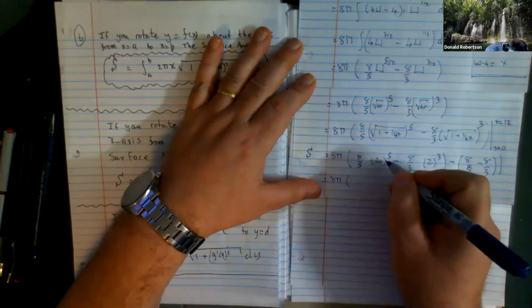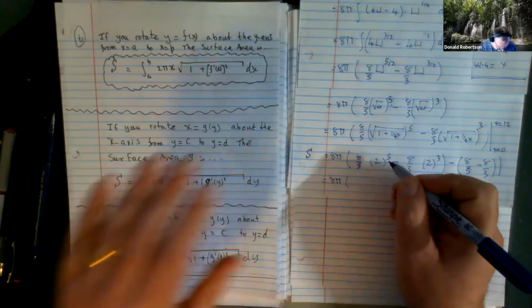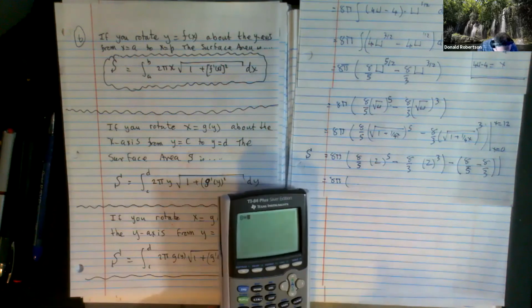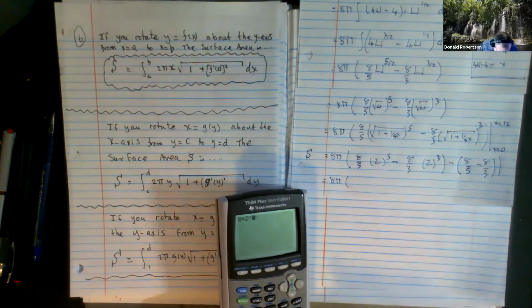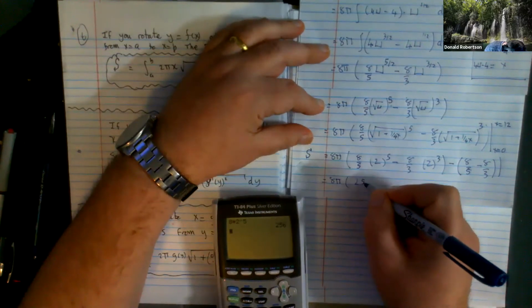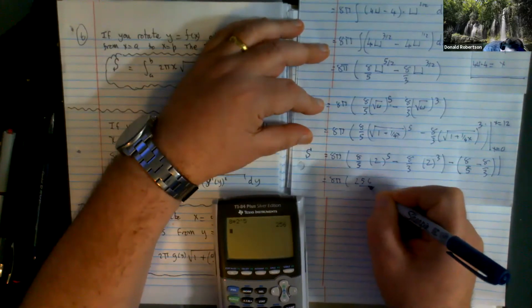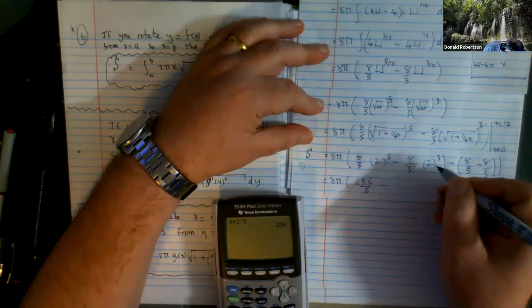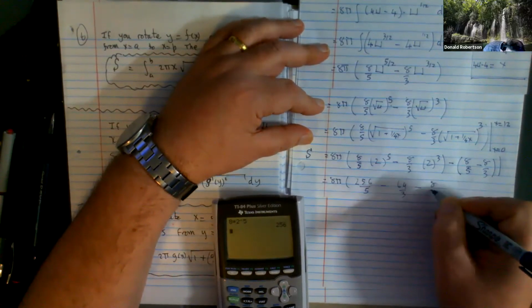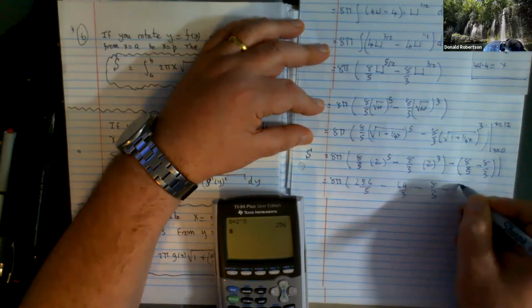2, 4, 8, 16. Oh God, that's too much work. 8 times 2 to the power of 5 is 256/5. 2, 4, 8, 64/3. Take away an 8/5. Take away an 8/3.